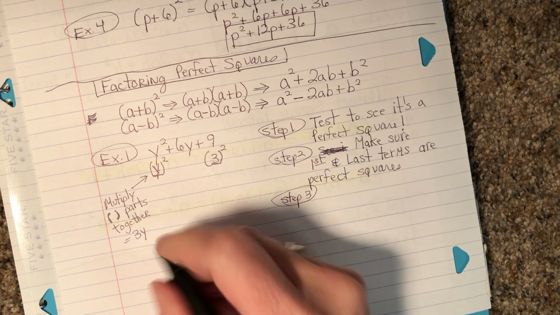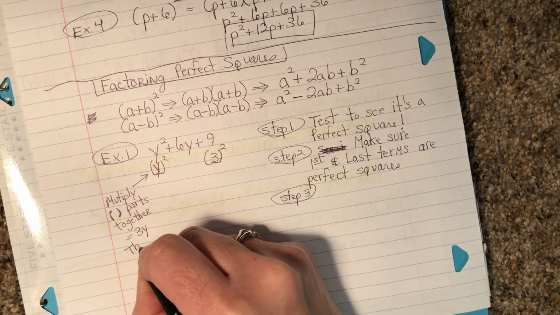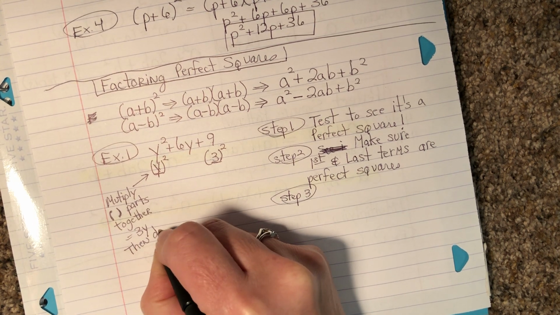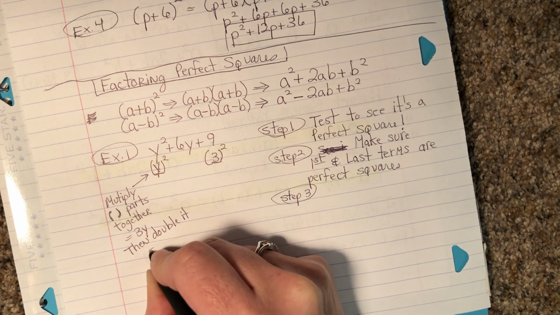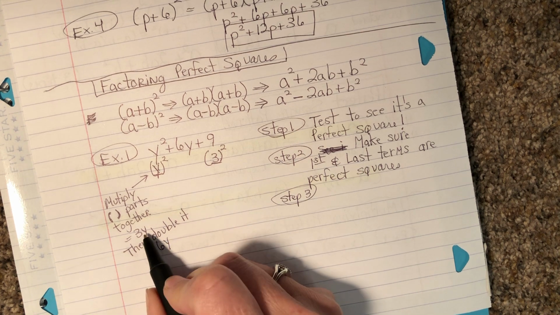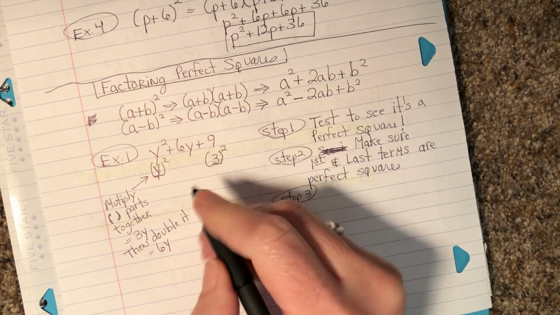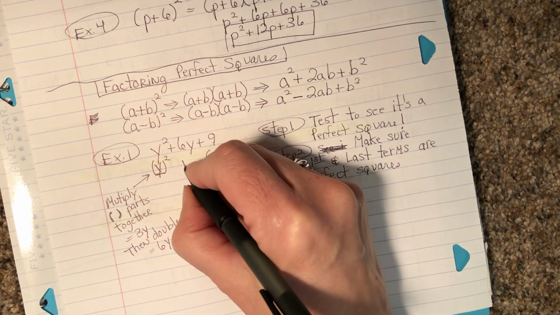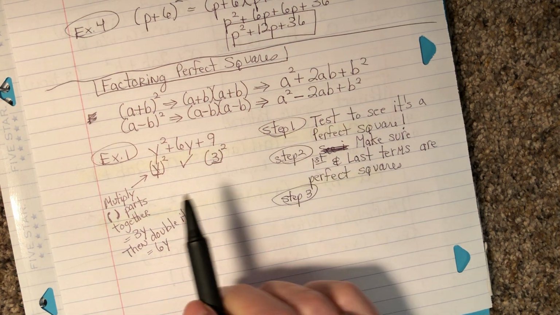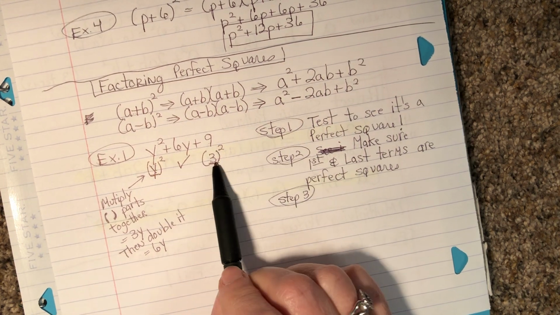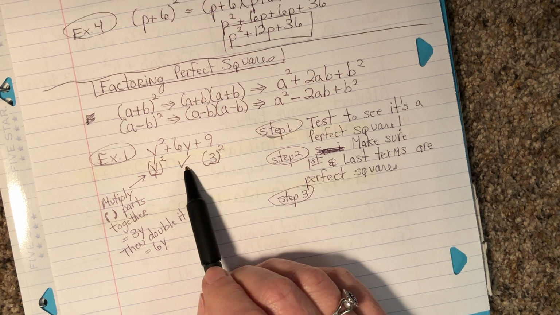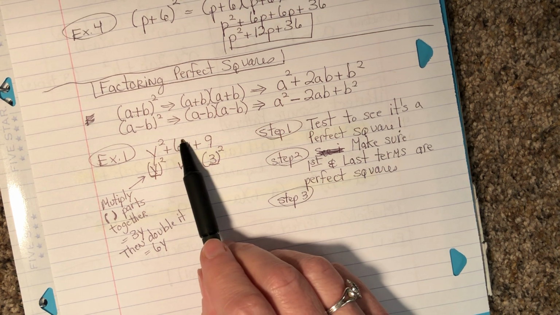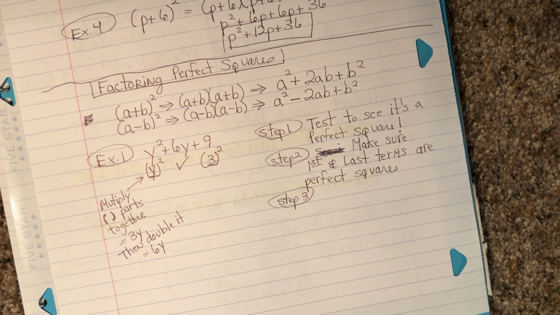Then double it. Right, 3y times 2 is 6y. That should be the middle term. So if you multiply what's in the parentheses together and then double it, 3y times 2 is 6y, and that's what you have here. You put a check mark, the middle term checks out.